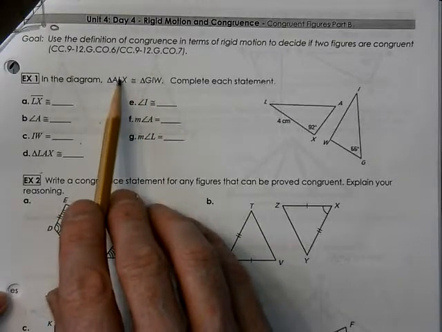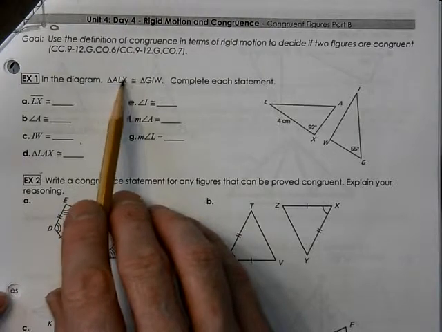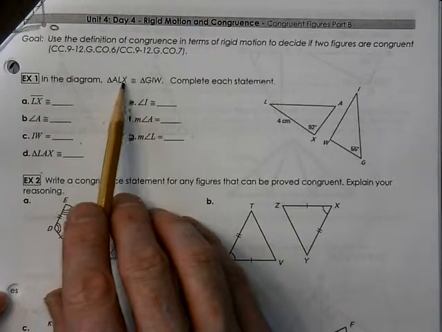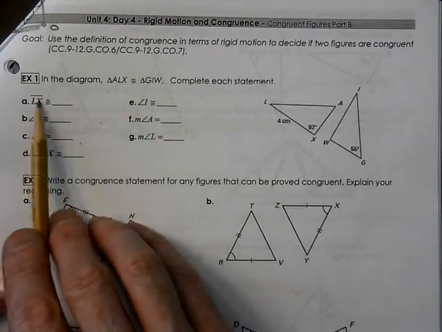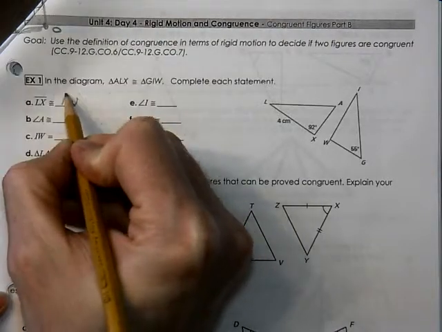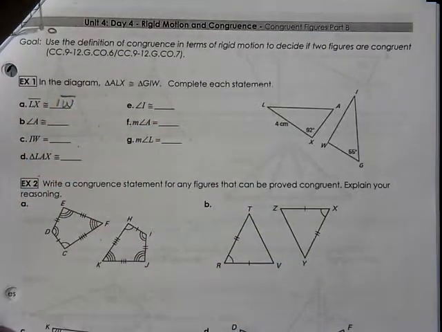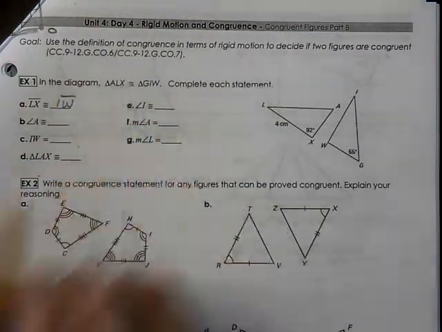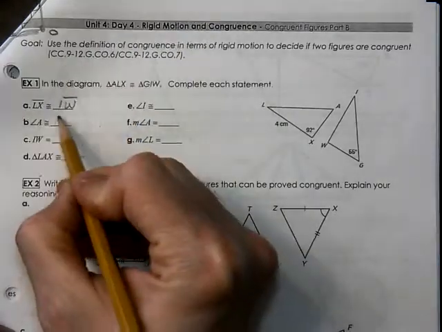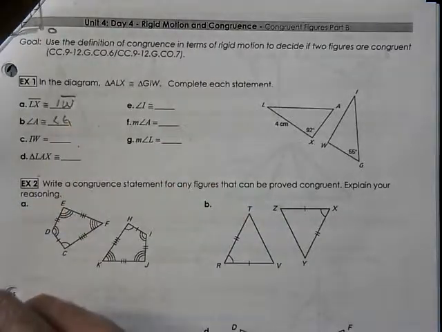We know that LX, which is your second two letters in this, has to go with IW. So if this is a congruent statement, then LX is going to be congruent to IW. You actually don't even need to look at the shape if you have the congruent statement. Angle A is the first letter, so it's going to go with angle G.